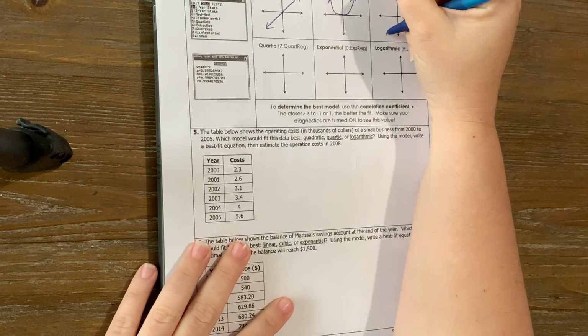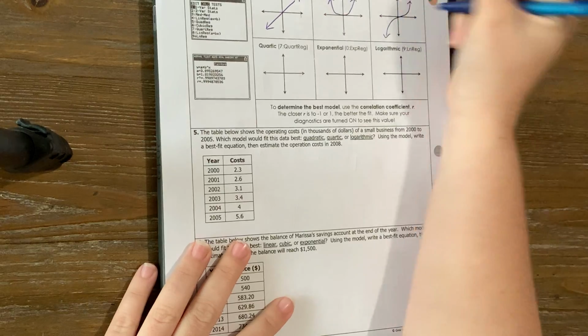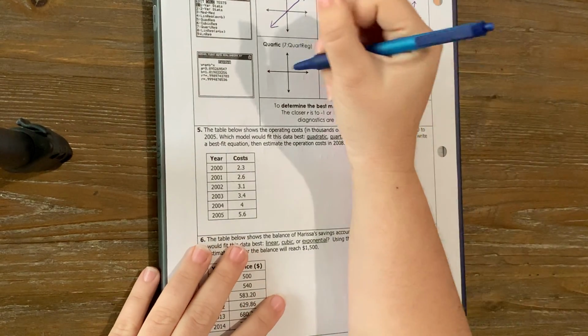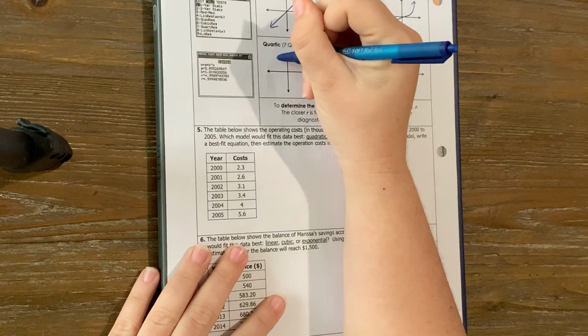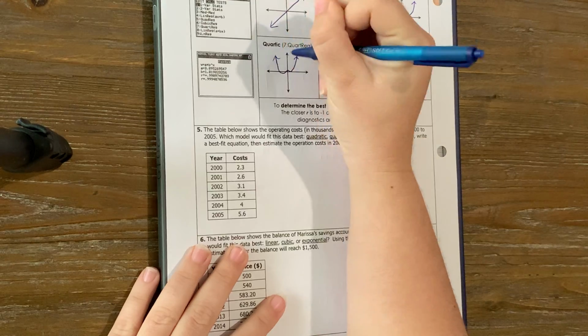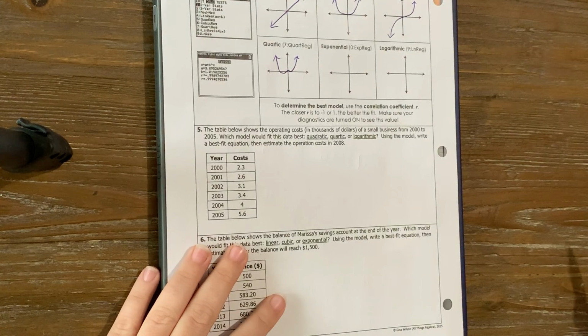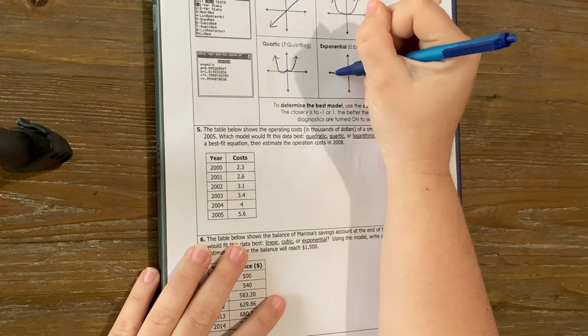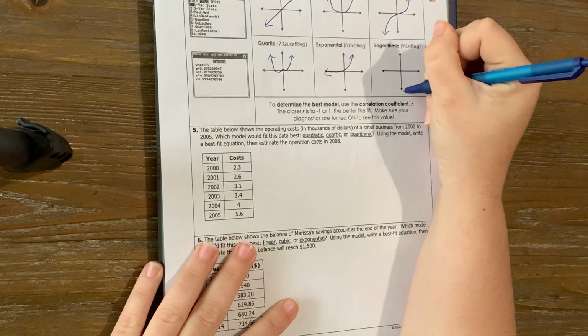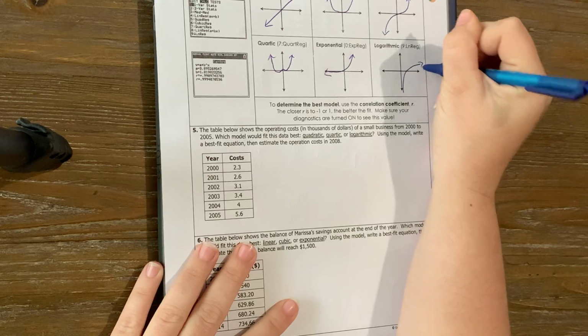Cubic, something like this. CubicReg. Quartic, it's similar to quad reg, except sometimes it has that little hump thing in it. QuartReg. Exponential is going to be something kind of like this, and then logarithmic is something kind of like this.